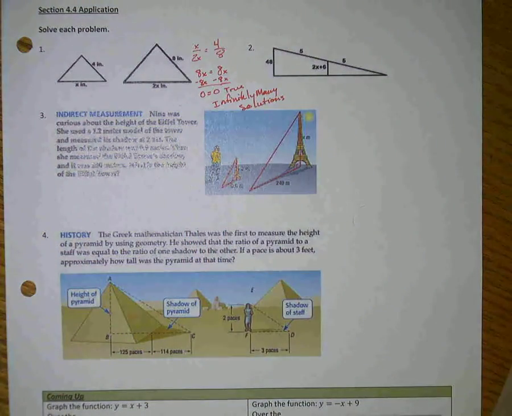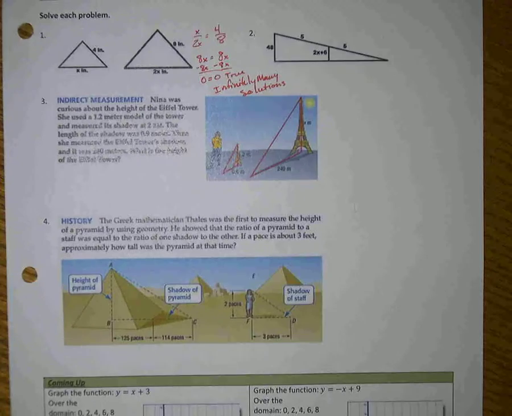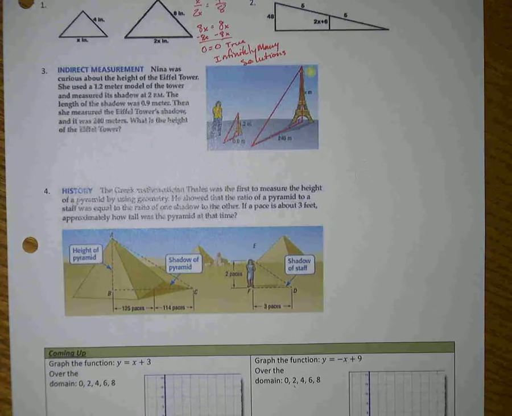Any numbers for x will make those proportions true. So that's kind of a neat problem, but definitely not always the nicest problem to look at.